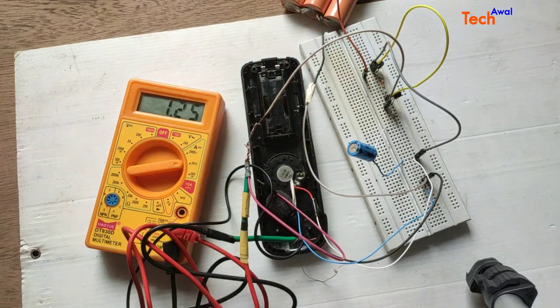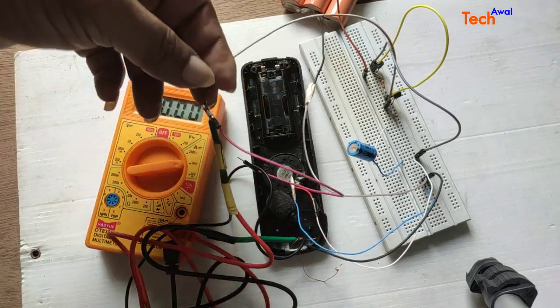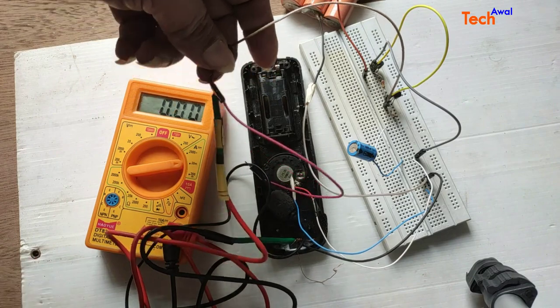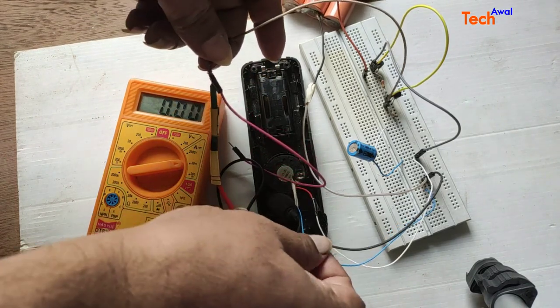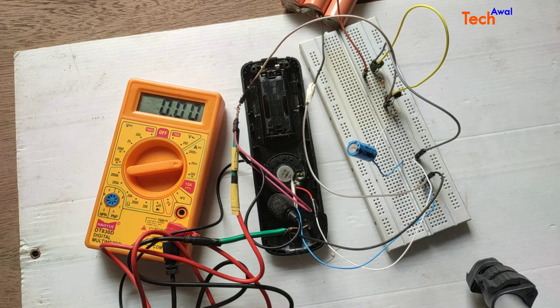Okay, so now I have placed the ammeter, and this is one side, and the other side of the ammeter is already connected. So it should show a reading. So it should oscillate, and it should show the reading. Okay, so first sound we heard.